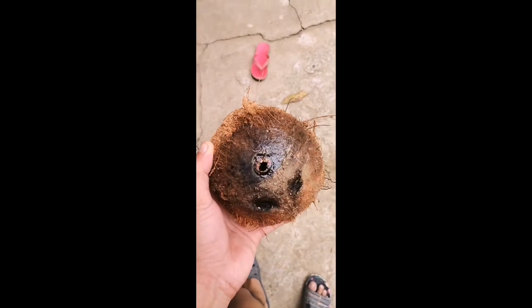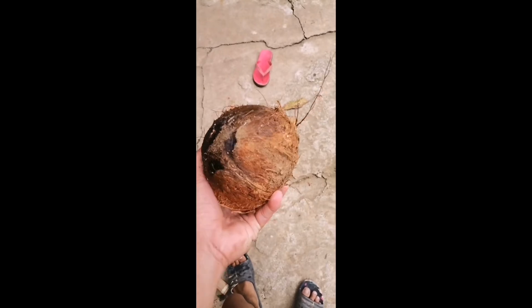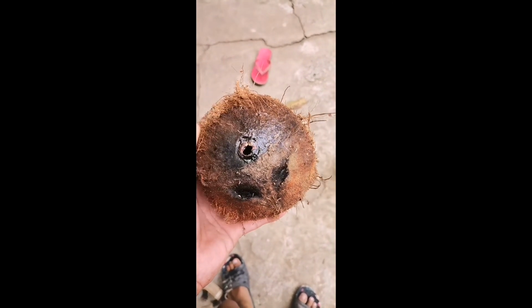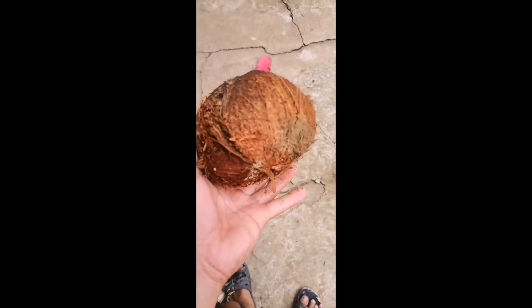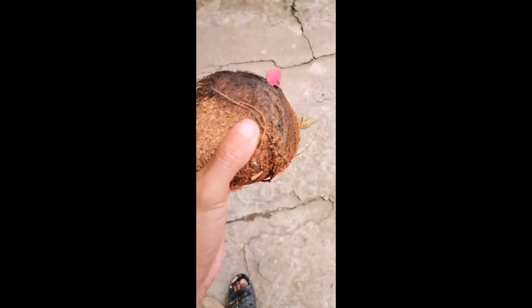So after extracting the husk, the result is the skull, and it is only one, so we considered it as a Fibonacci series in nature number 1.